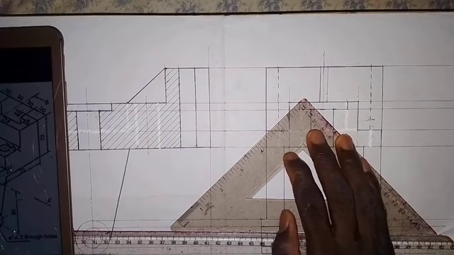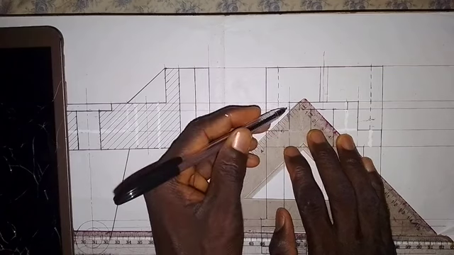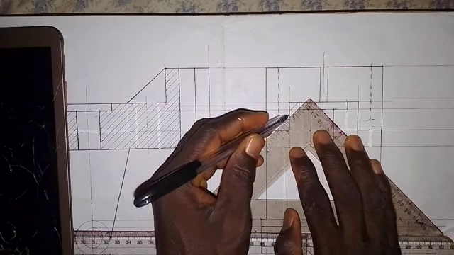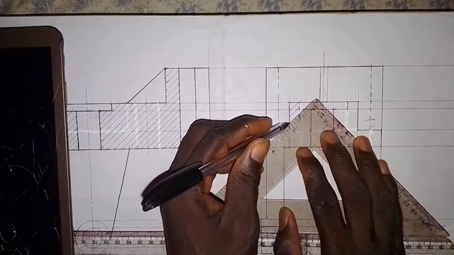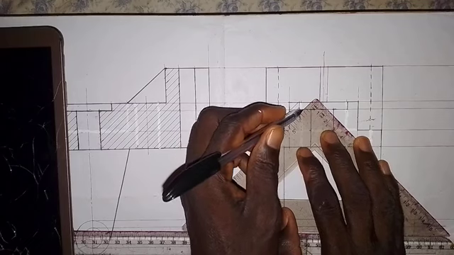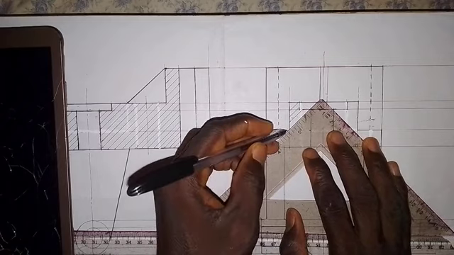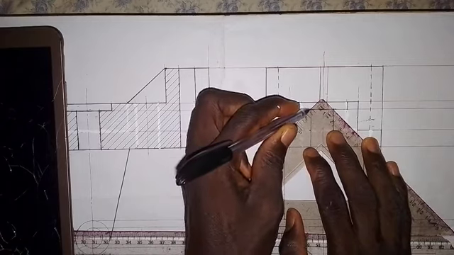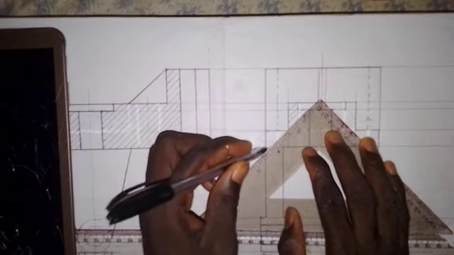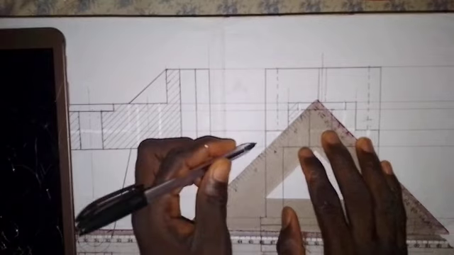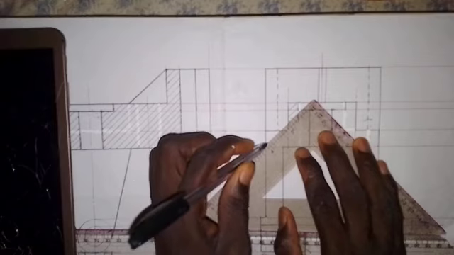With a 45 degrees set square, we hatch the surface like this, and we slide it. I need to consider this also. For the cutting plane, we are drawing the section lines.